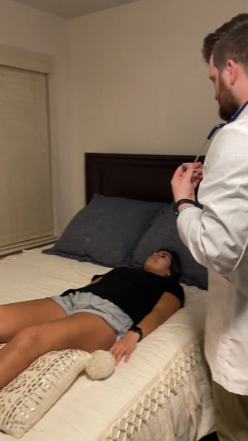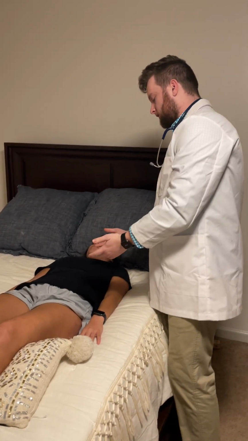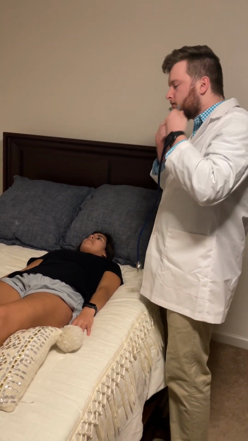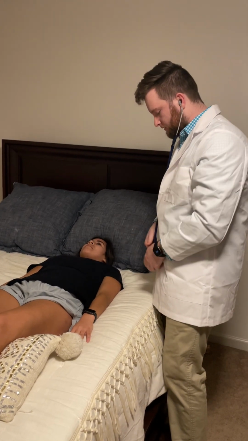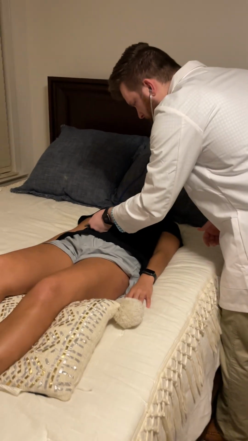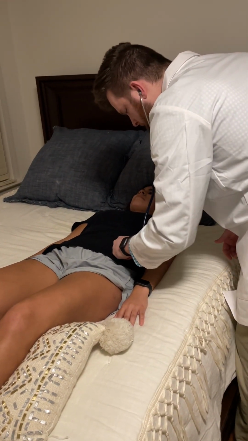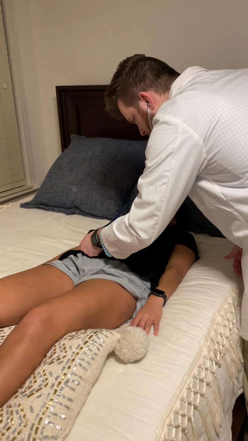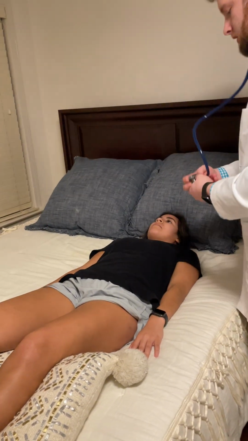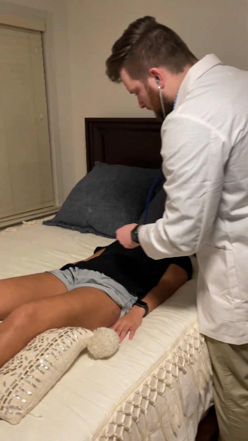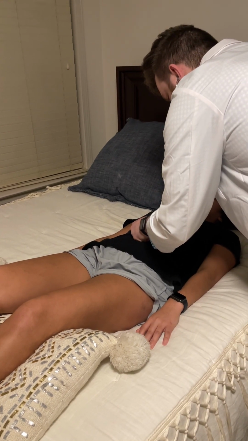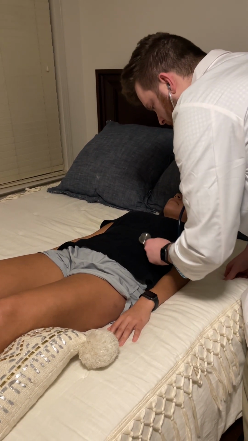Moving on, I'm going to assess the abdomen. I'm going to inspect for any contours and symmetry. I'm going to auscultate with the bell for any bruits, starting with the aorta, renal, iliac, and femoral. Okay, and then I'm going to also auscultate each bowel quadrant, starting with the right lower, right upper, left upper, and left lower.